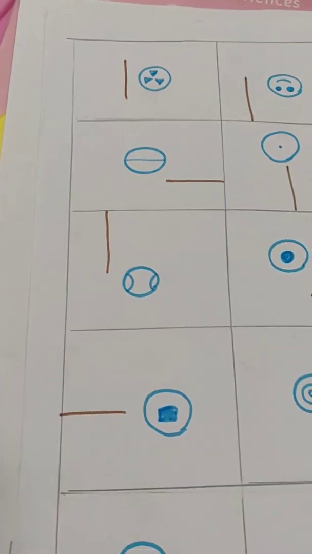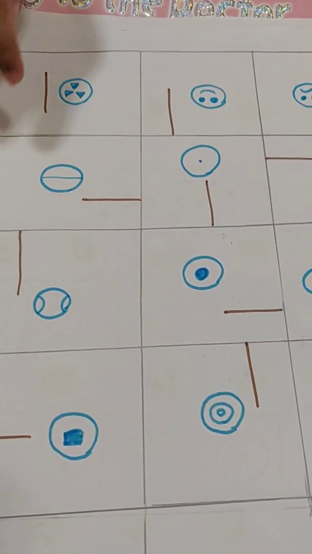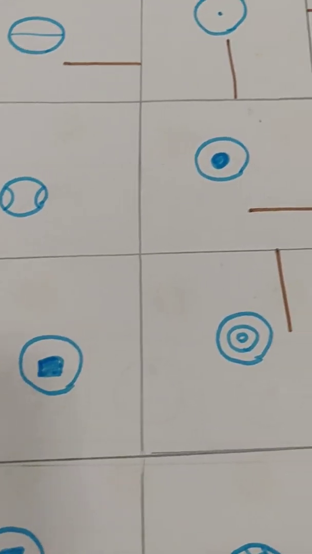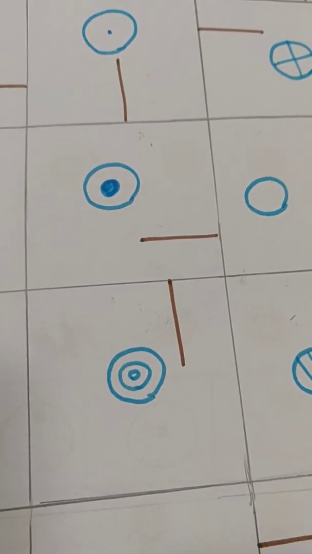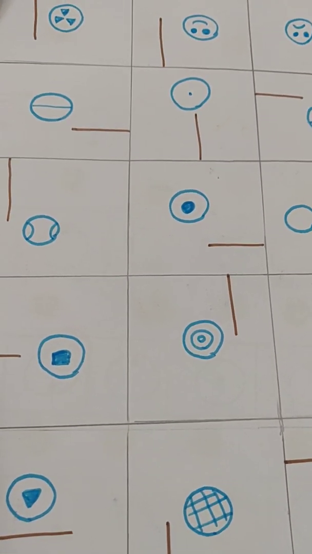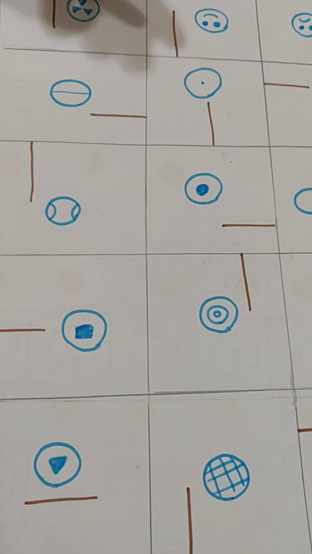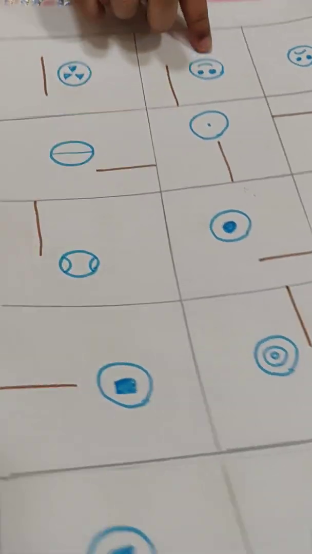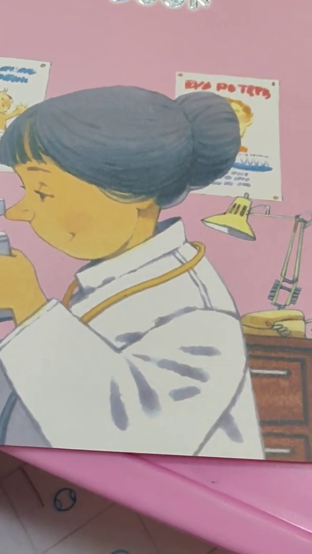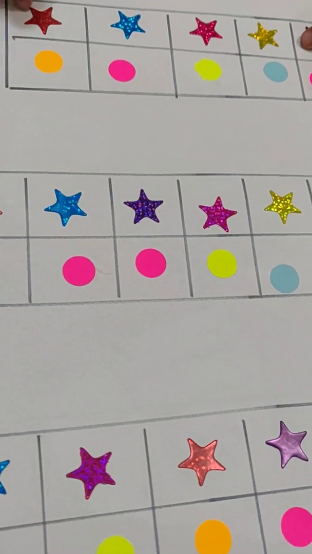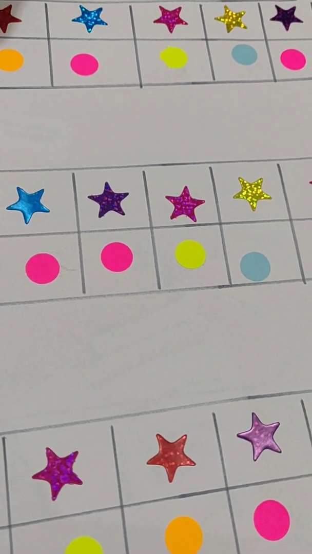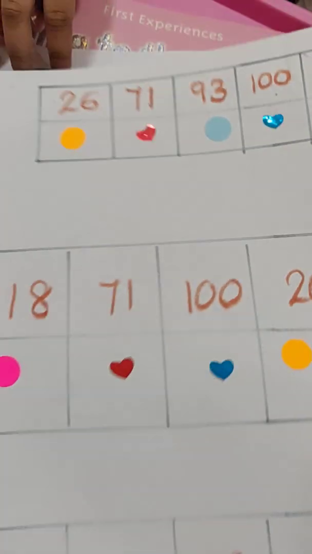Then I have made cards for this. Each square has the same card. She needs to match accordingly. This is a little tricky. Match. This is a match. Now, another one. Again, I have made this many sheets using different examples for her.